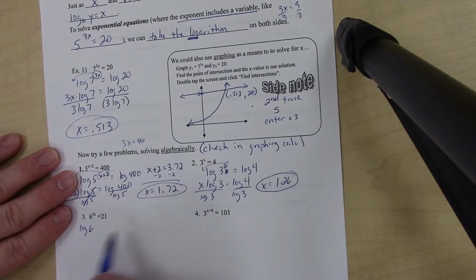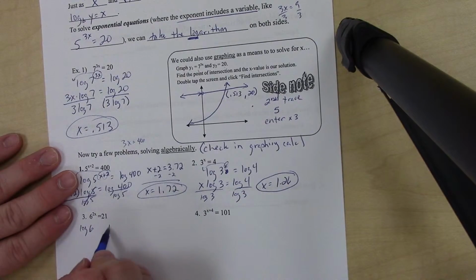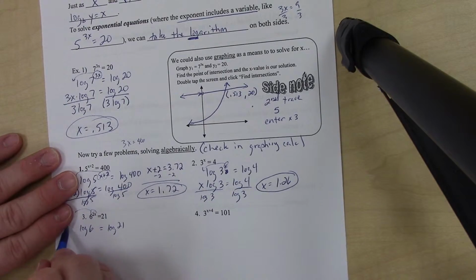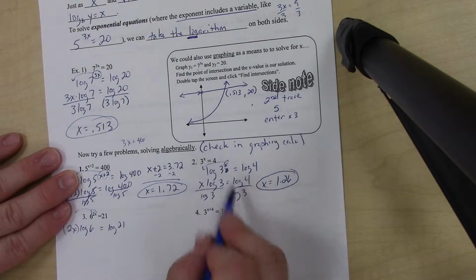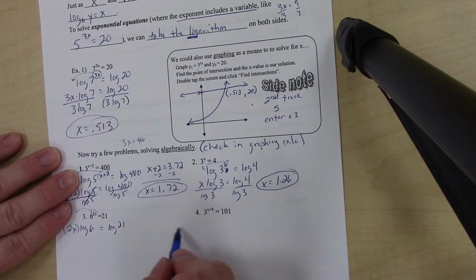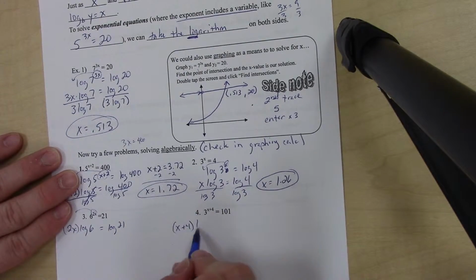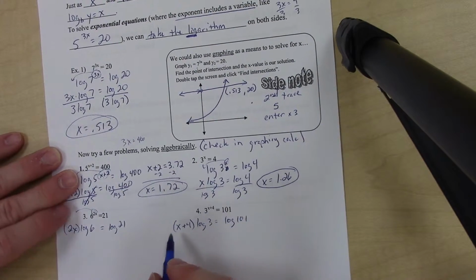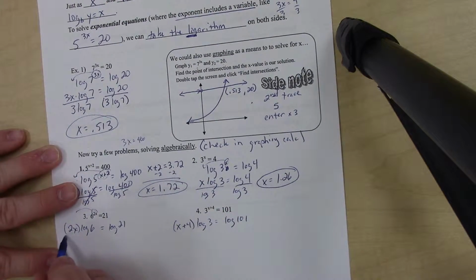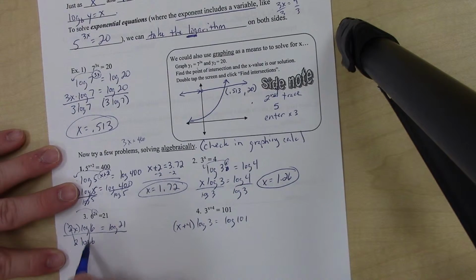I'm going to kind of start doing these as one step here. I know I got to log both sides, but I also know this is going to end up coming out front. So let me put the 2x there. And so this one was just very simply done. I'm going to do the same thing here. X plus 4 log 3. Then it just kind of becomes the same thing. Right here, they're all on one step. There's nothing that I need to do otherwise than get rid of 2 and log 6. So over here 2 log 6.